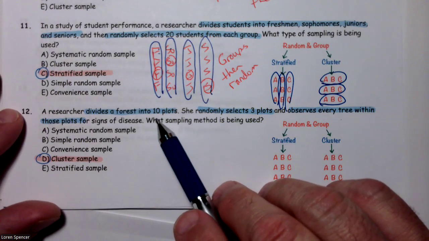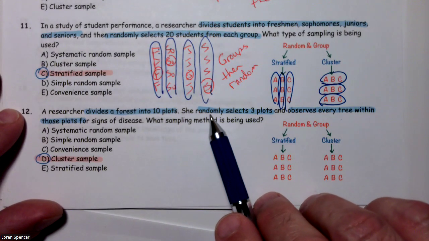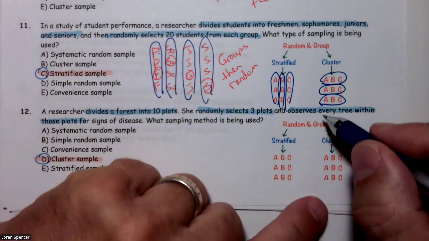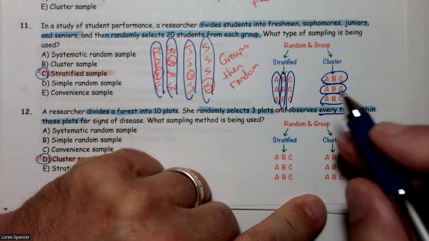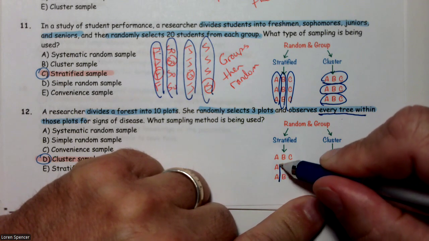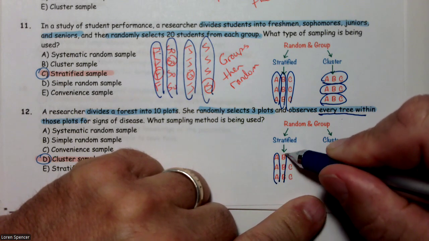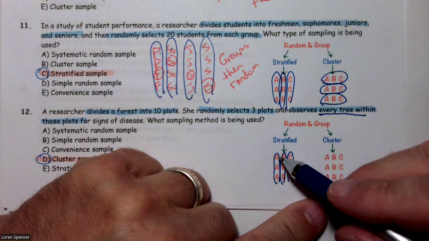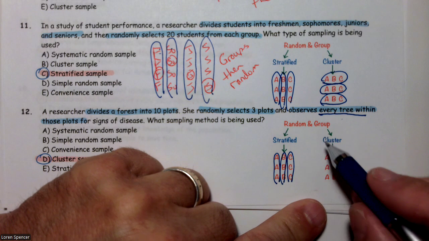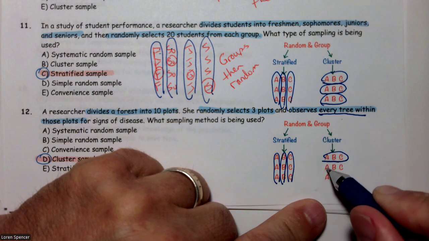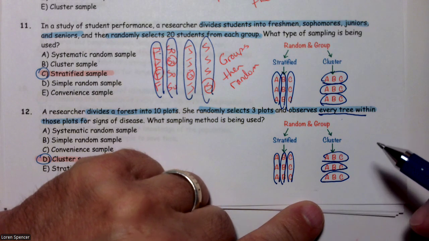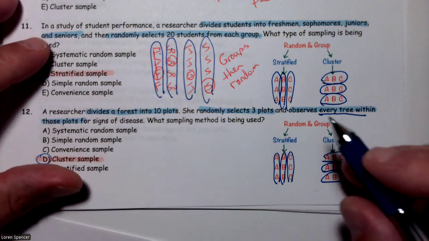A researcher divides a forest into 10 plots. Then she randomly selects 3 plots and observes every tree. All right. So first off, let's go back to this. That right there, everyone's in there, that's stratified, we'd randomly select. A cluster, we have some of each. So we randomly select the group.